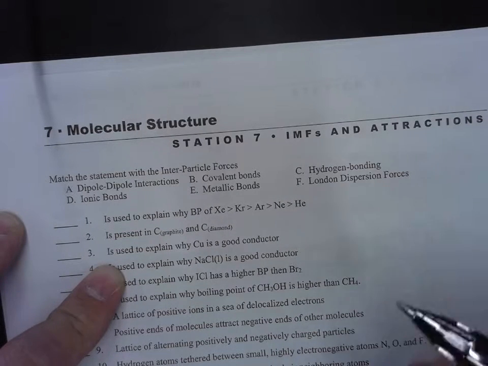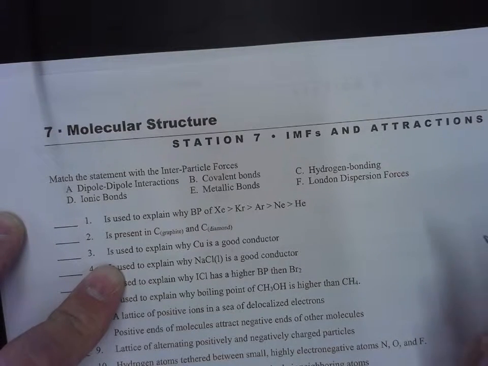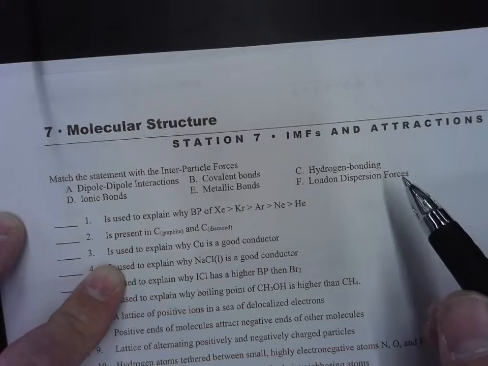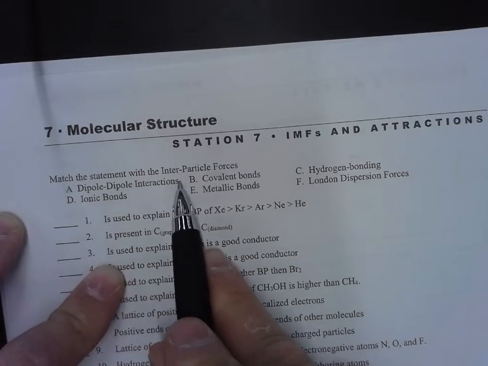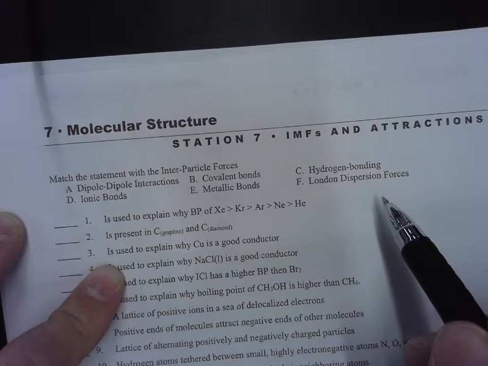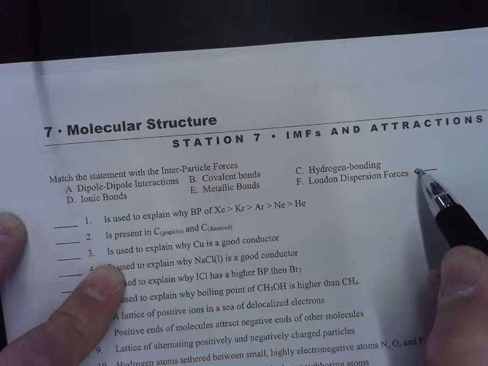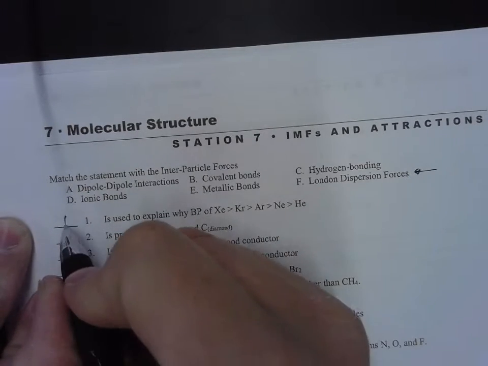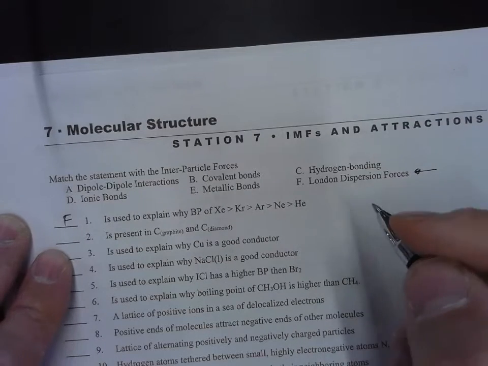So these things are non-polar atoms. They're very non-reactive, non-polar, hence they're noble gases. For non-polar atoms and molecules, the only interparticle force at play is London dispersion. London dispersion. Tricky question. You probably will not see it on the test.